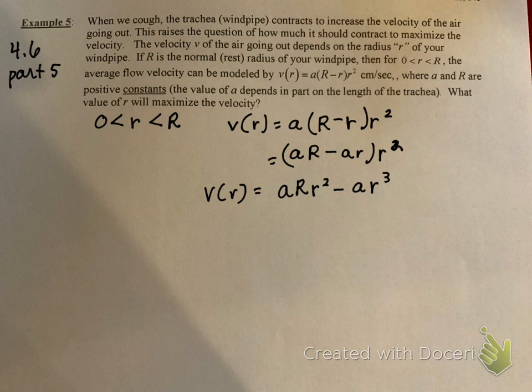Now, if I want to maximize something, I need the derivative. So I'm going to take the derivative of this function. And remember that A and R are positive constants. When we had positive constants, we just left them alone, and that's what we're going to do with this. The derivative of r squared is 2 little r. So I have 2A big R times little r. That's the derivative of the first one. A is the constant, so I'm going to leave it alone, and I'm going to take the derivative of r cubed, which gives 3 times A r squared. And that is my derivative.